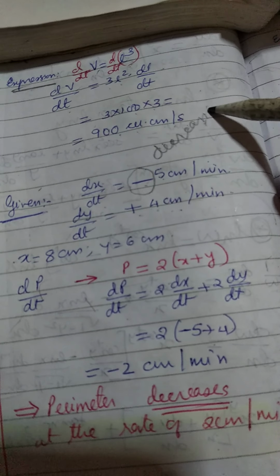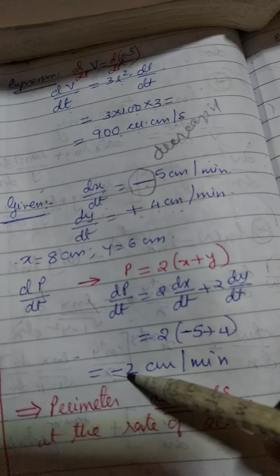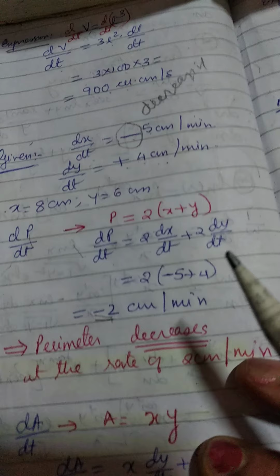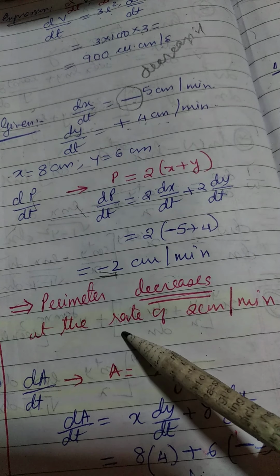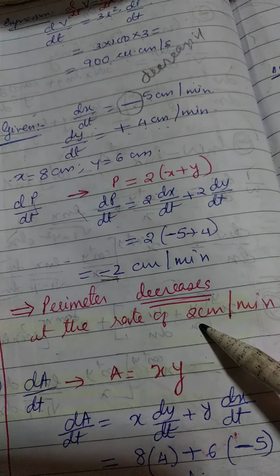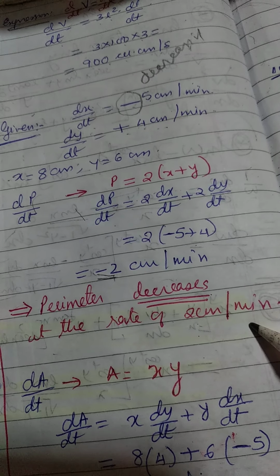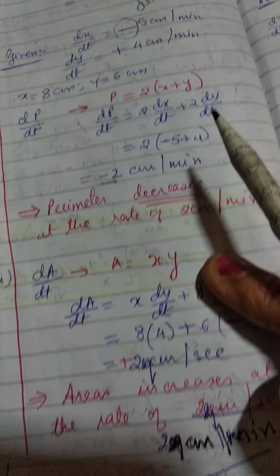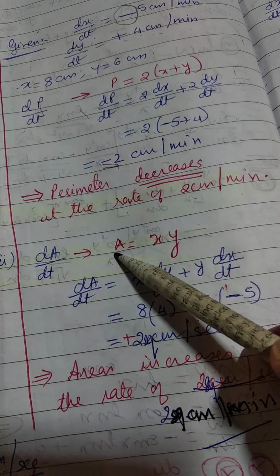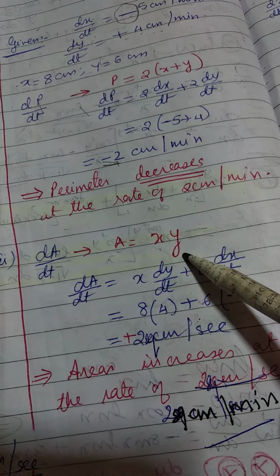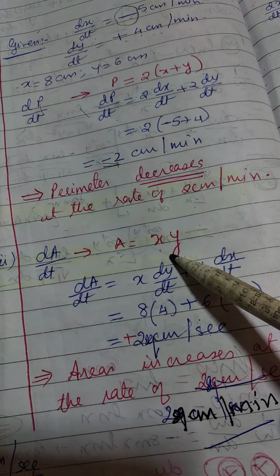So here also the perimeter comes out to be negative, which says that the perimeter decreases at the rate of 2 centimeter per minute. Now for the change in area, the relation that we have is A is equal to xy. Both sides differentiated with respect to t.